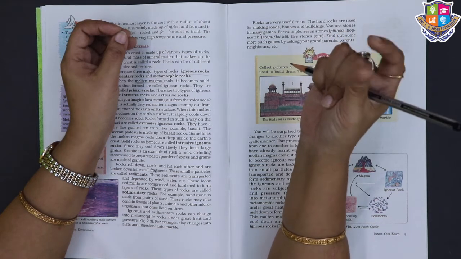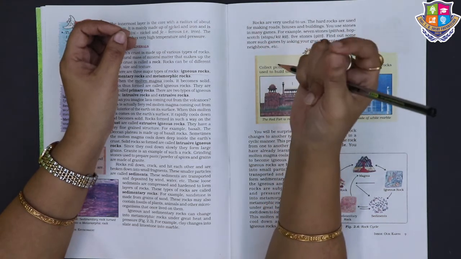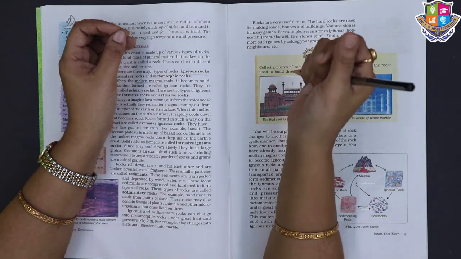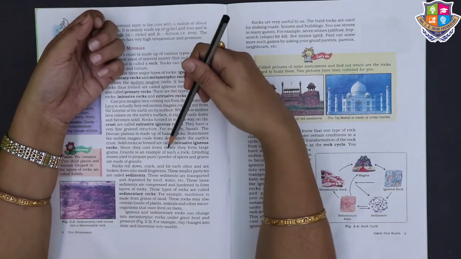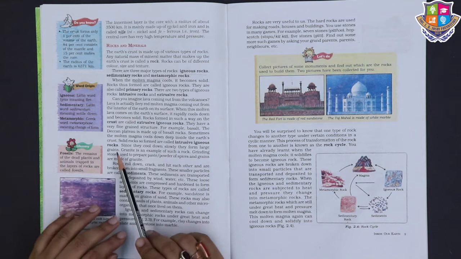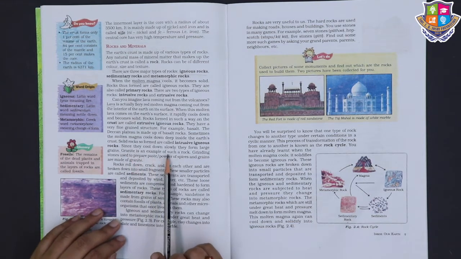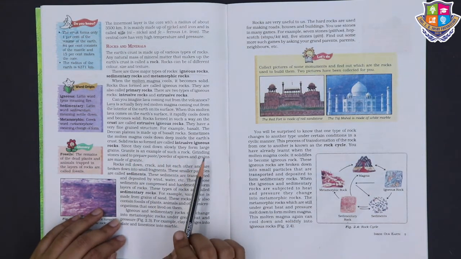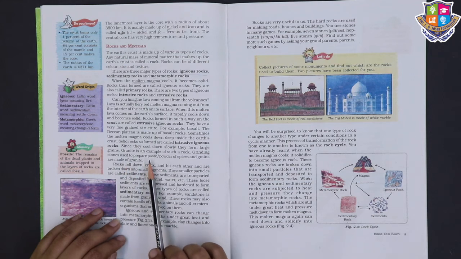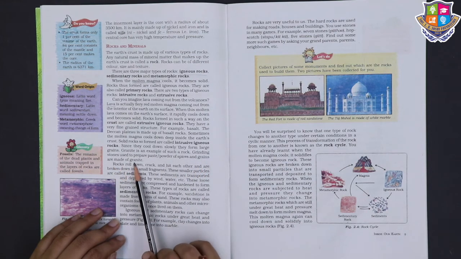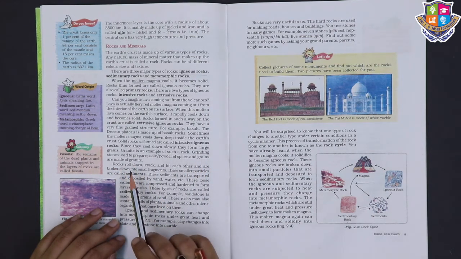We can get many small particles of rocks inside the earth's crust. Since they cool down slowly, they form large grains. Granite is an example of such a rock. Grinding stones used to prepare paste or powder of spices and grains are made up of granite.